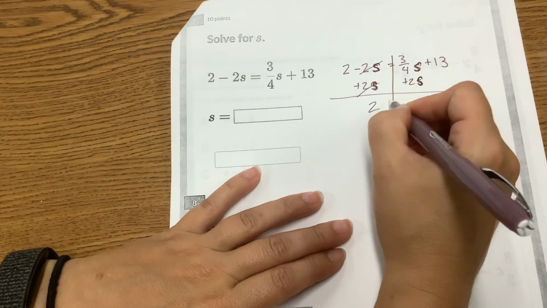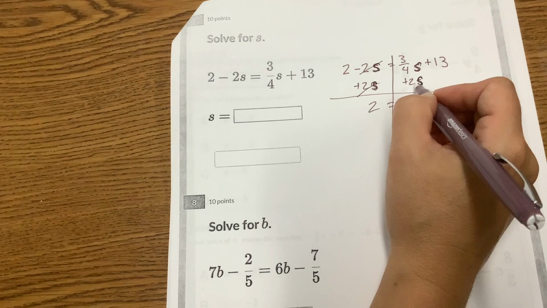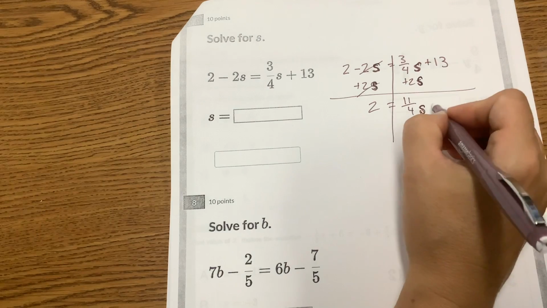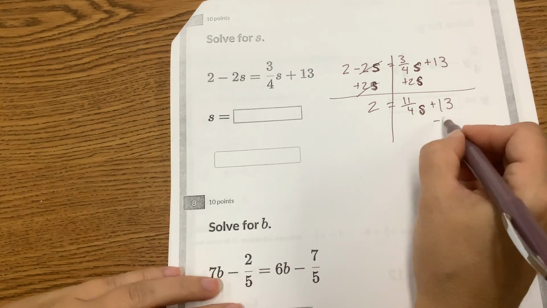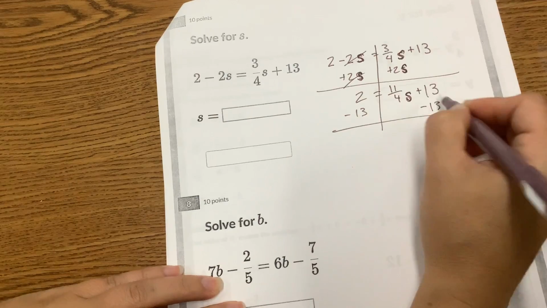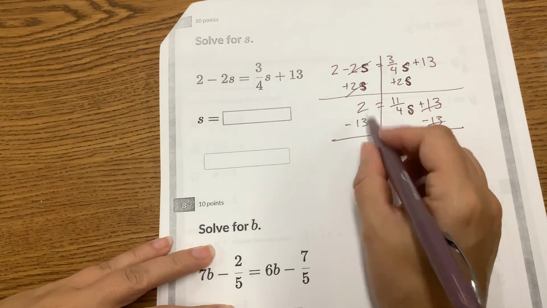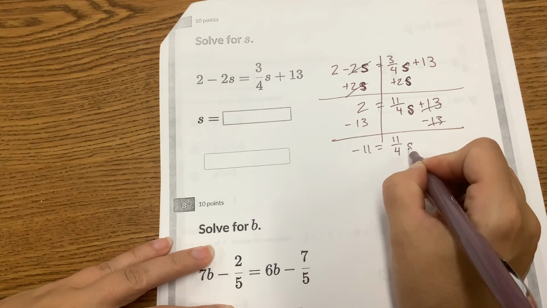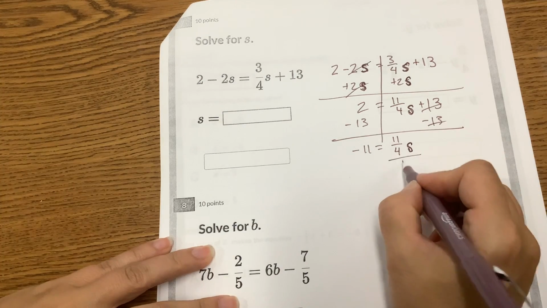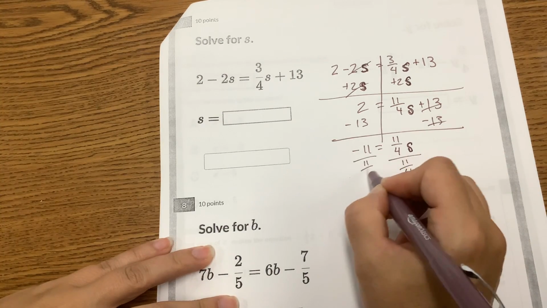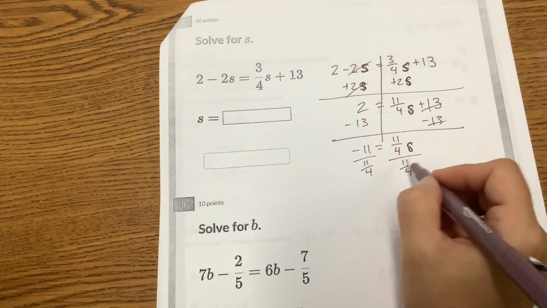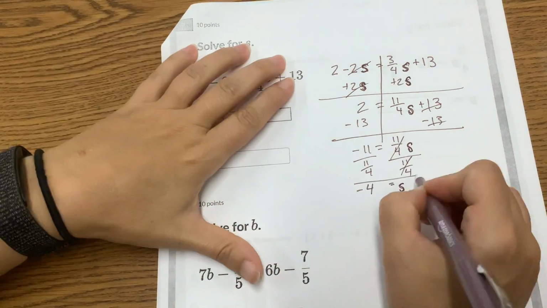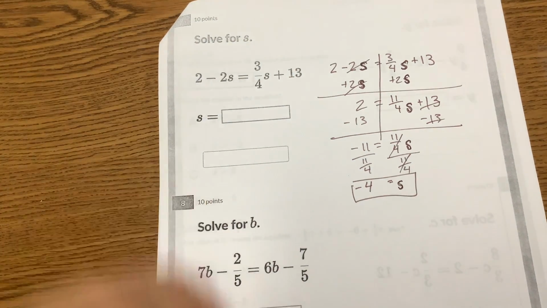This cancels. 2 equals 3/4 plus 2 is going to be 11/4 s. Bring down your 13. Subtract 13. Those cancel. 2 minus 13 is negative 11. Bring down your 11/4 s. Divide by 11/4 because that's what the coefficient is. It's being multiplied by 11/4 here. This cancels to 1. And negative 4 equals s. Do not forget your sign.